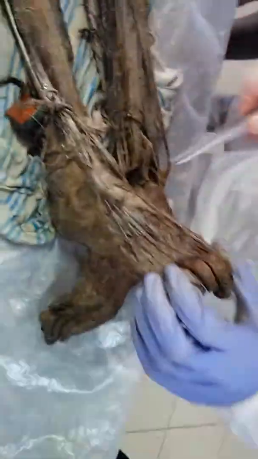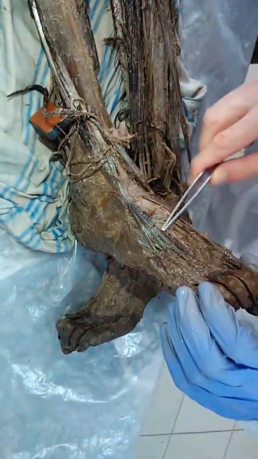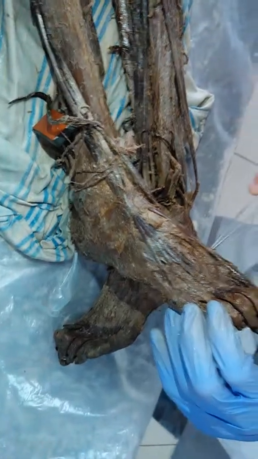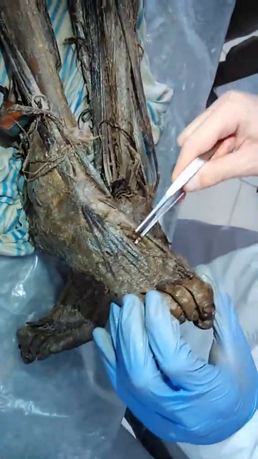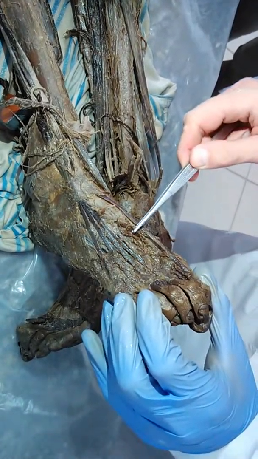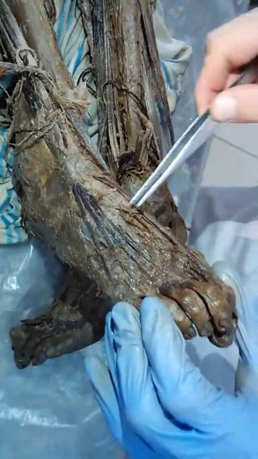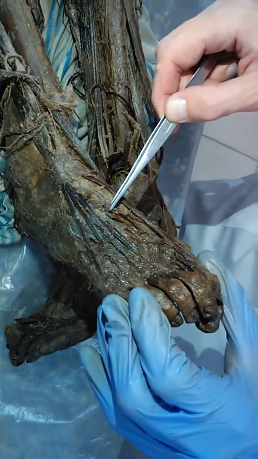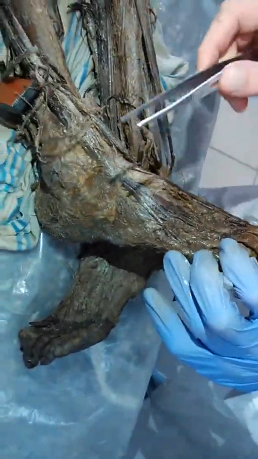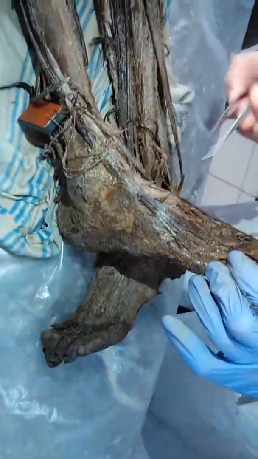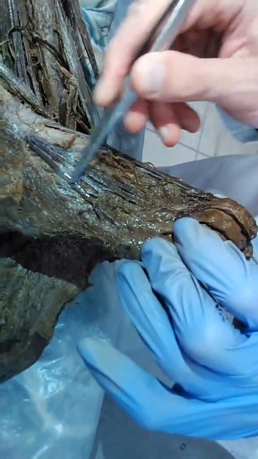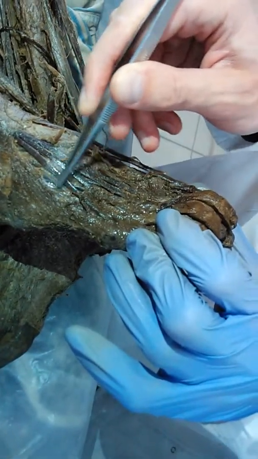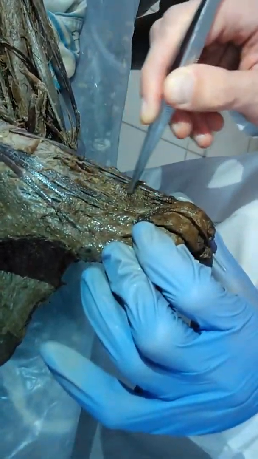Next, muscles of dorsal aspect of foot. Here, my dear. This one. Musculus extensor hallucis brevis. This one. And if techniques permit, we can see oblique direction of musculus extensor digitorum brevis.